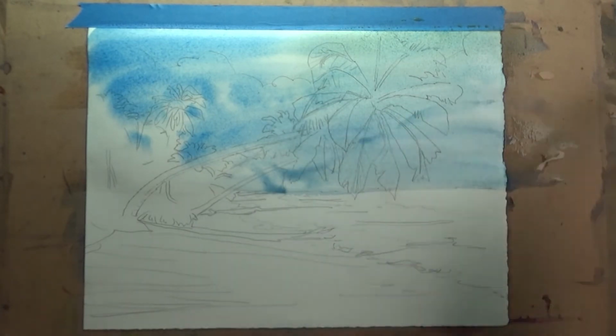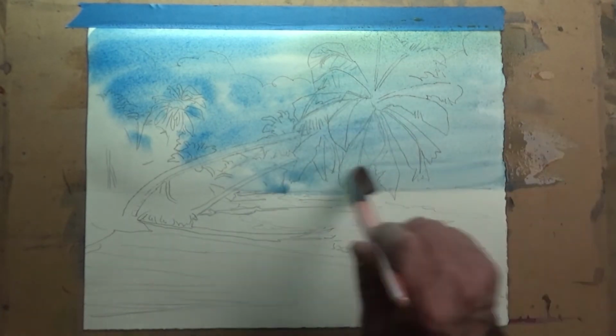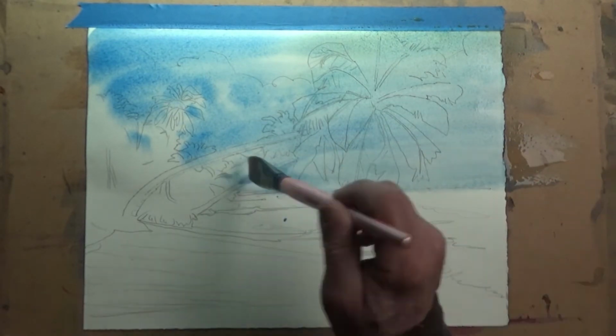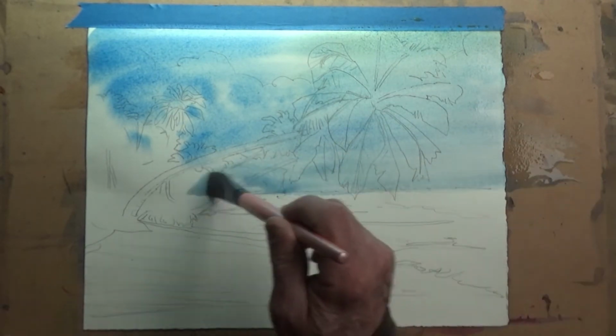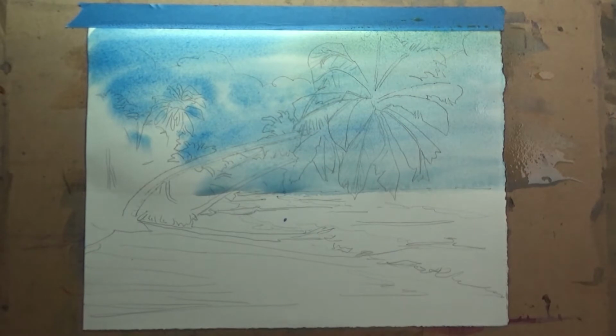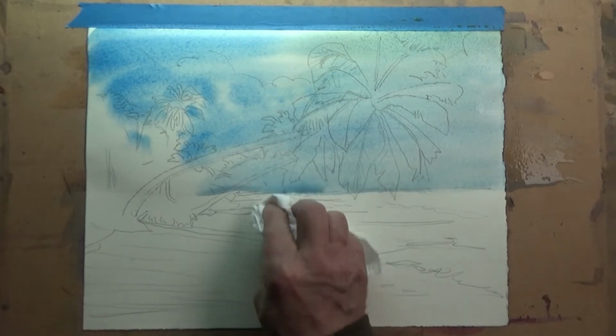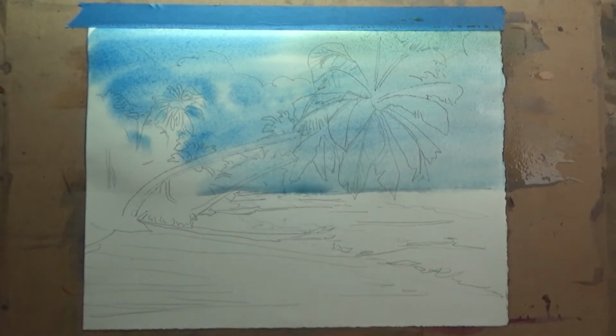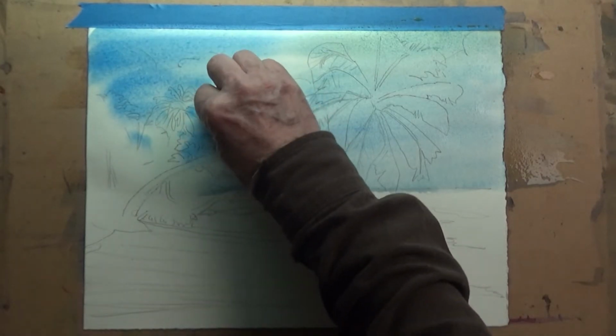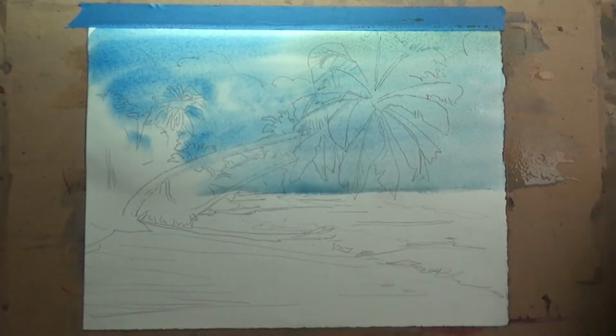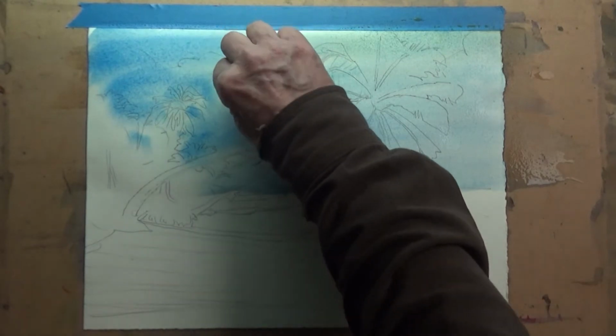What I'm doing is I'm just putting some clear water in here. I want to lighten this up a little bit more. And you can lighten it up with water. Now, one of the things that we have going on in the sky is we've got this cloud bank that's going on up here. And what I probably should have done is taken some of the water and dried it before I actually did this, but we can do it this way too.